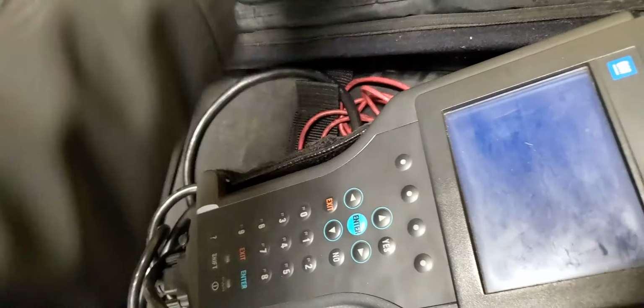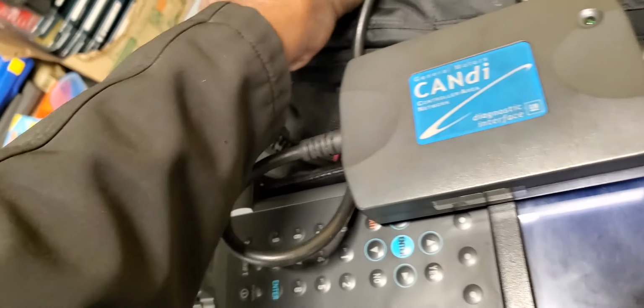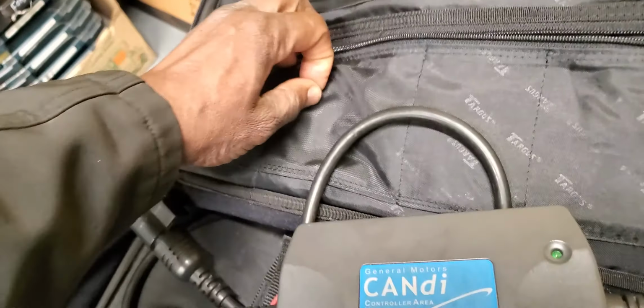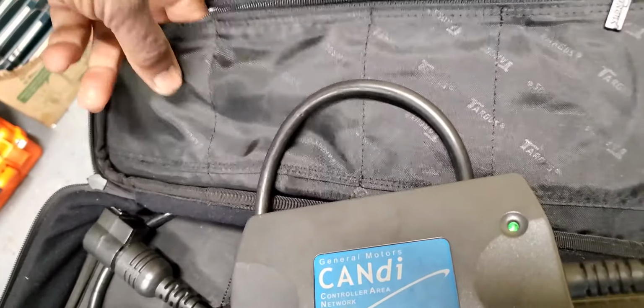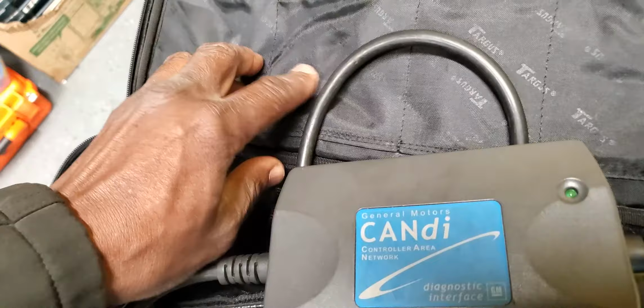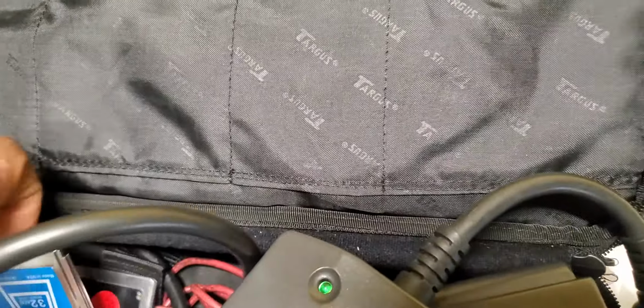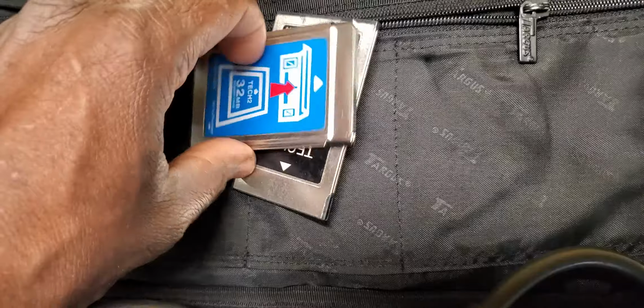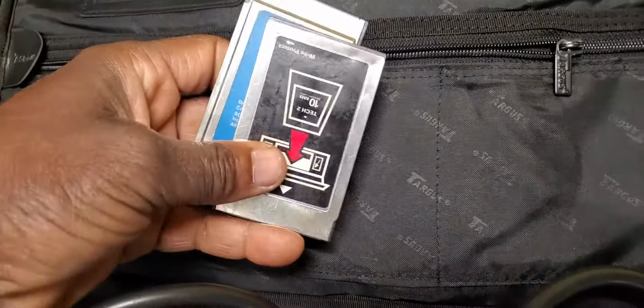I don't know where I put those cards. Let me see if it's here. I'm going to give you an example of one card. I don't see anything here. Maybe it's inside here. Yeah, those are the cards. Those cards, for example, GM has the same card. Saab also uses the same card. You use the card and the platform starts working for you.